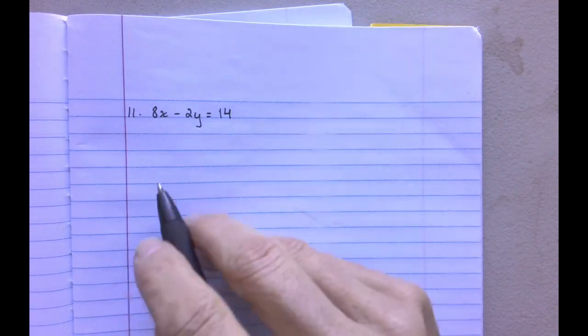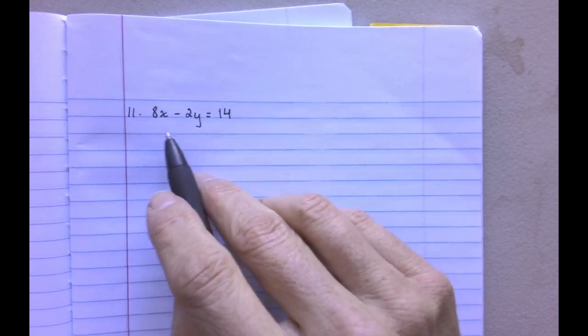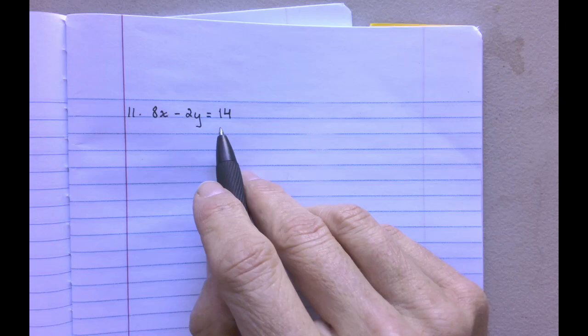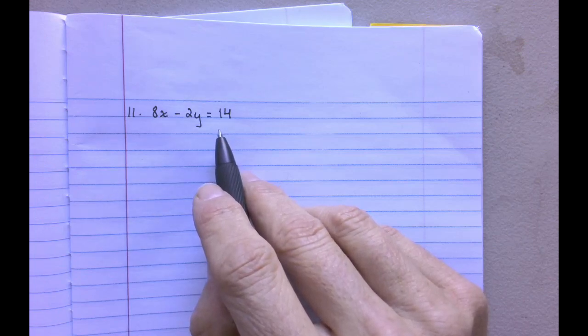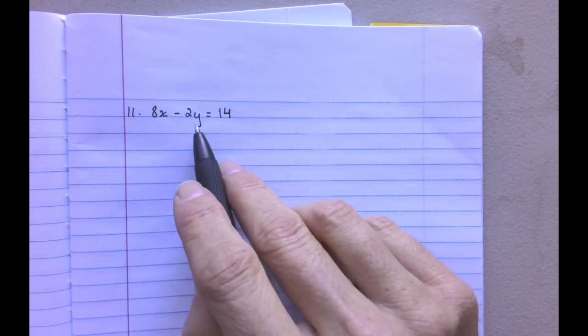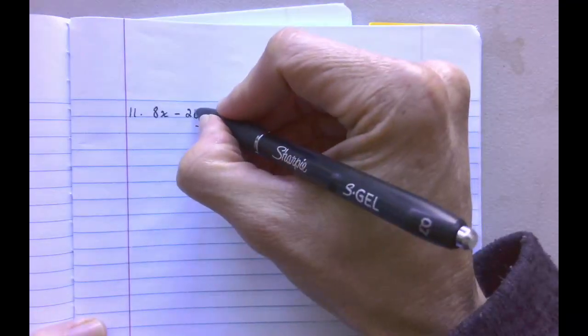All right, here's problem number 11 from the homework. You've got 8x minus 2y equals 14, and we want to write the linear equation in standard form. No, we want to solve for y, sorry. It's in standard form. We want to solve for y. So what does y equal when y is all alone?